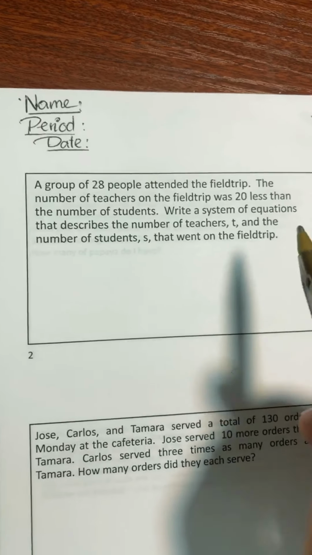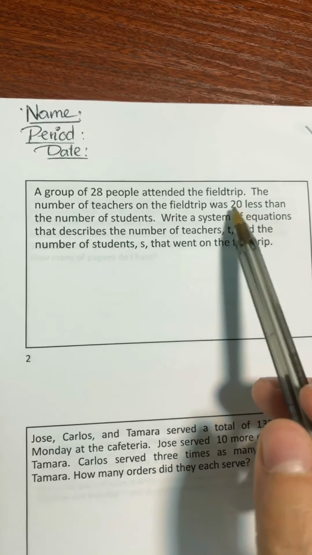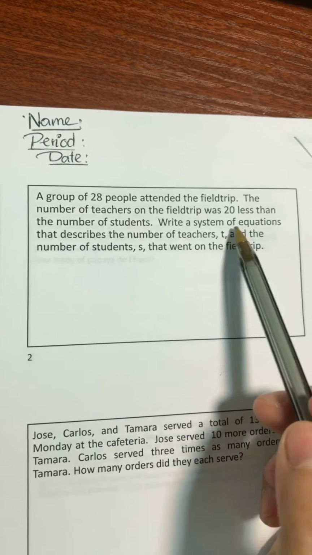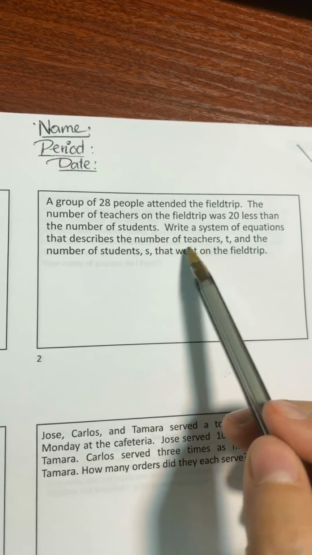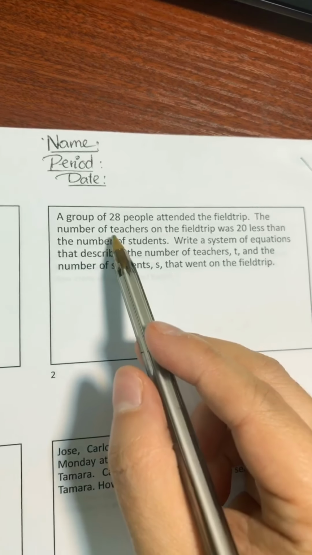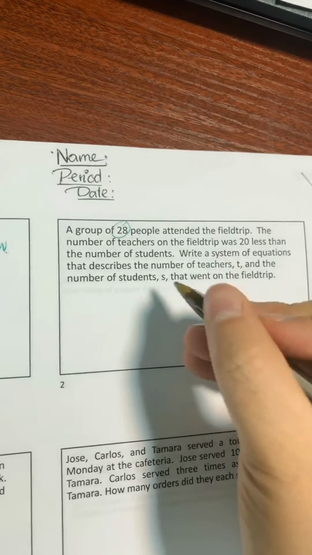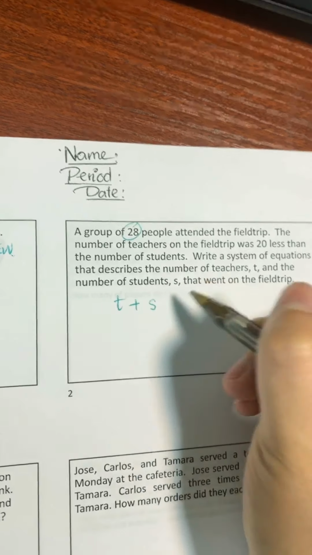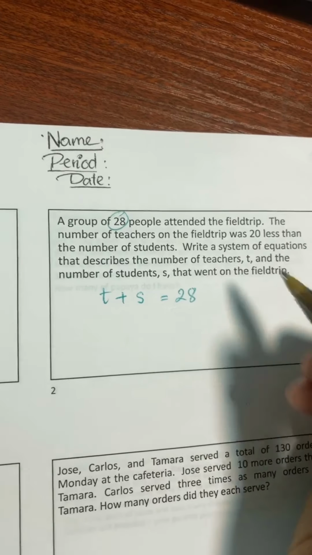Next question. A group of 28 people attended the trip. The number of teachers was 20 less than the number of students. Write a system of equations regarding the teachers and the number of students that went on the field trip. Alright, so a group of 28 people, so that's the total number of people. We have teacher plus student equals 28 people.